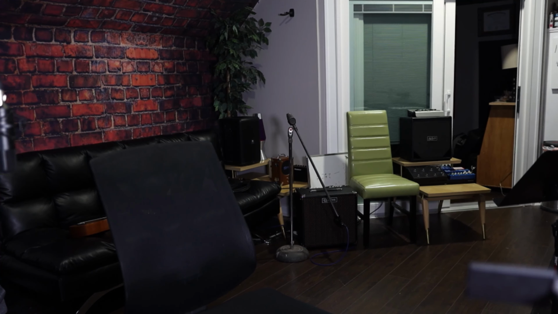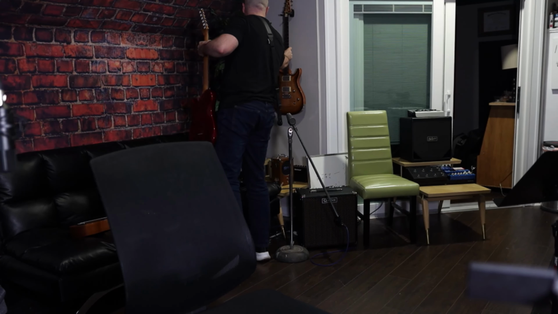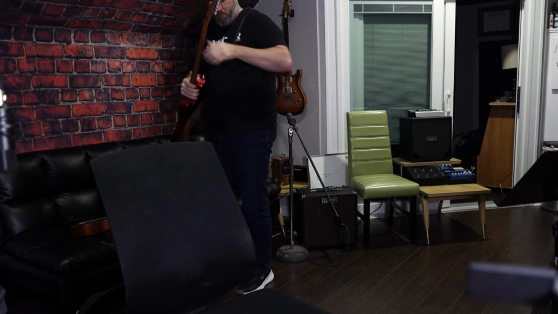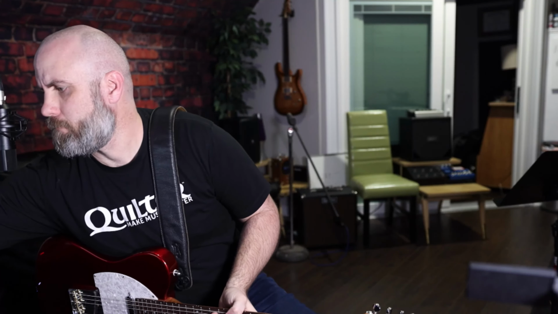All right. Let's do this. So I'm really liking these Rock Lock universal strap locks. So the Rock Lock stuff, you can see, you can get it in my face.